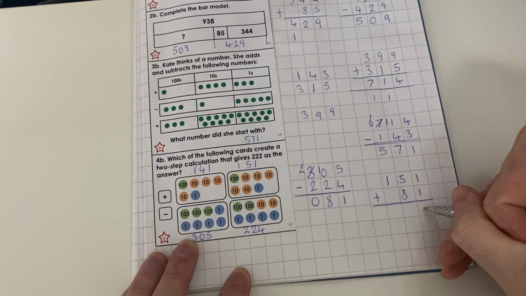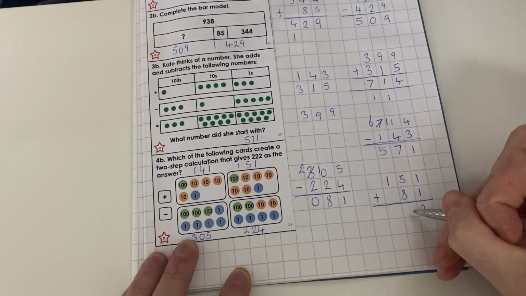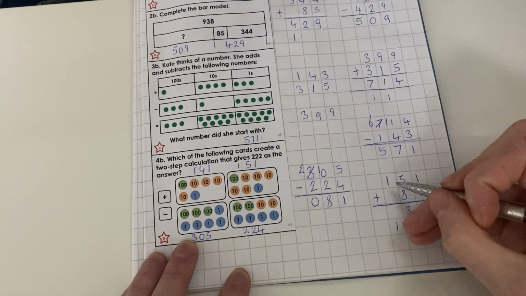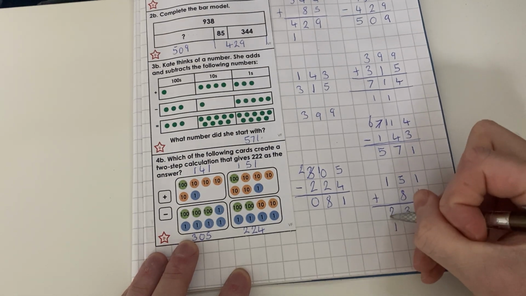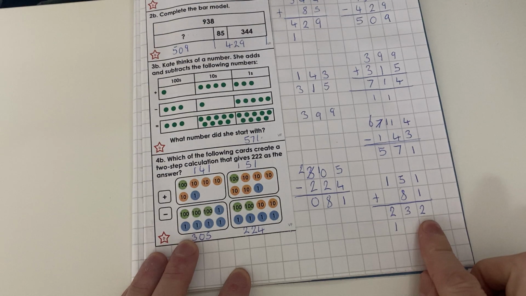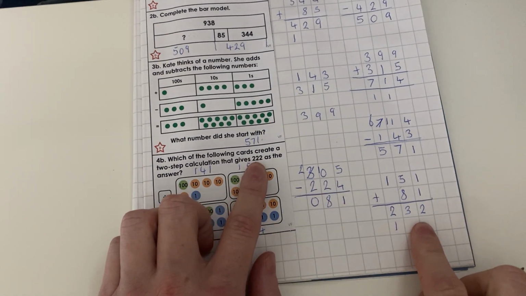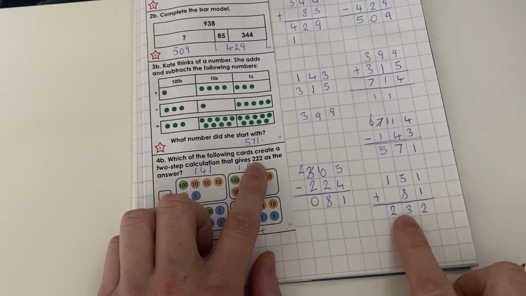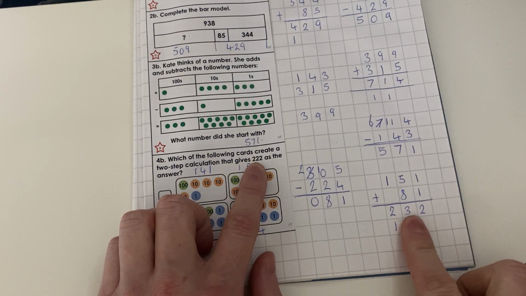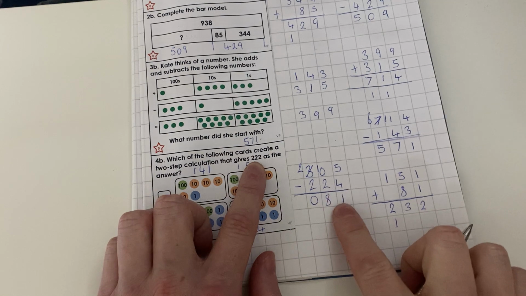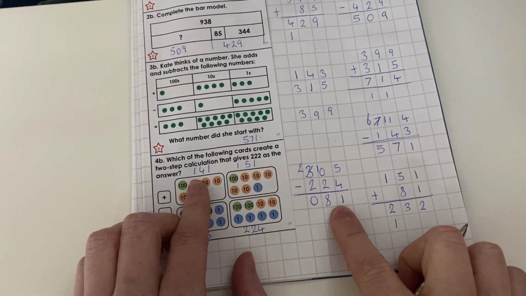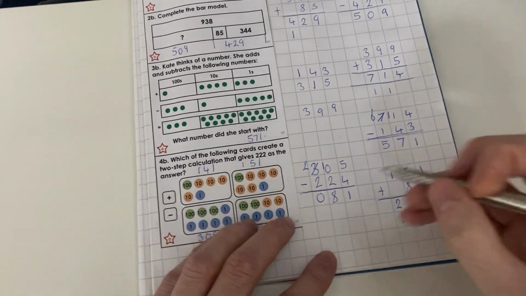1 plus 1 equals 2. 5 plus 8 equals 13. 1 plus 1 equals 2. 232. Now, does that give us the answer of 222? No, it gives us 232. So let's try this same thing again, where we do 81 but plus 141.